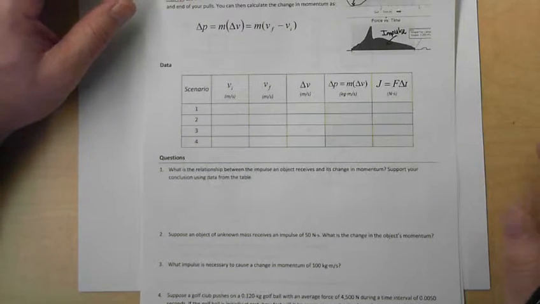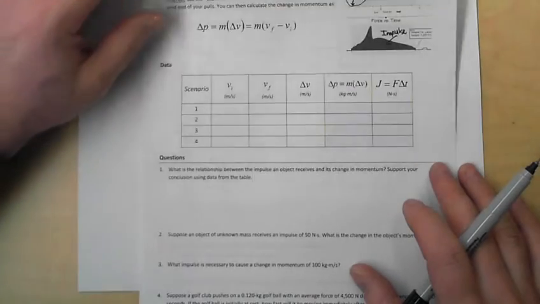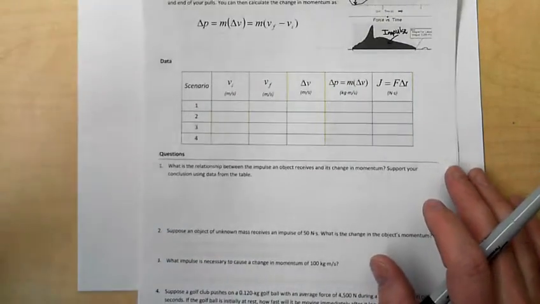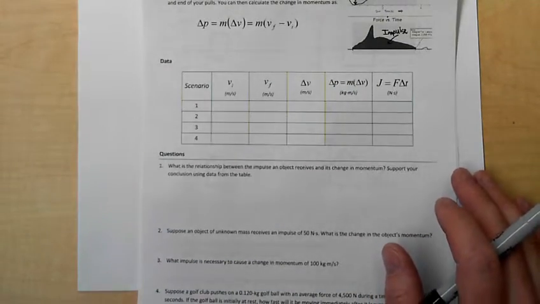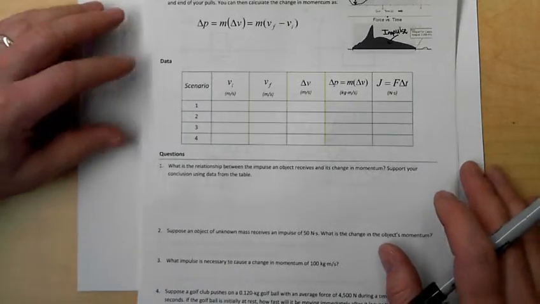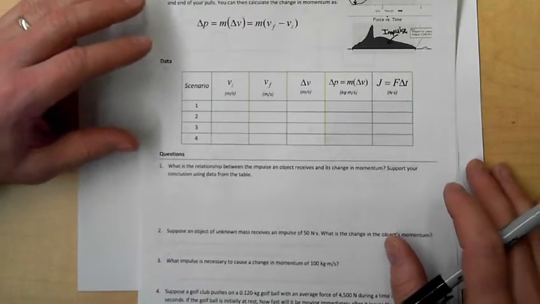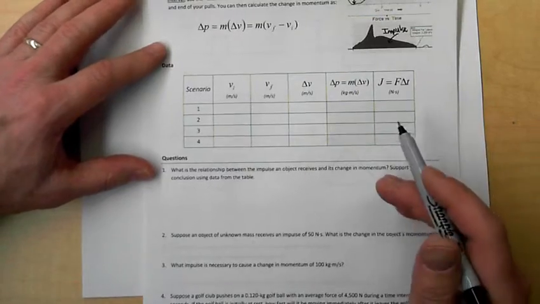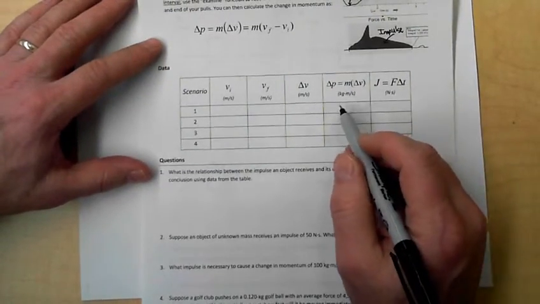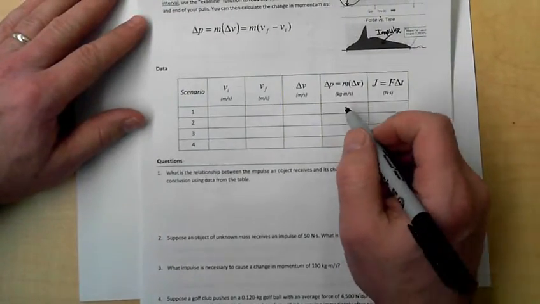Greetings. I want to talk to you for a little bit about the results of the lab, the Impulse Momentum Lab, which is Unit 8A2, relating impulse to momentum change. It was a little bit rushed. We went over the results at the very end of last class, Friday.